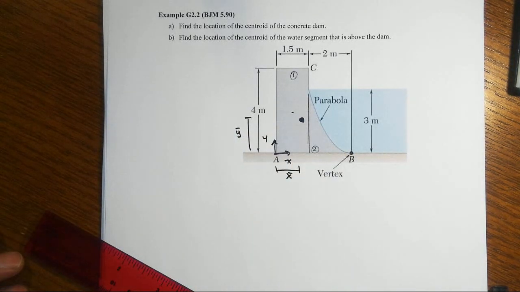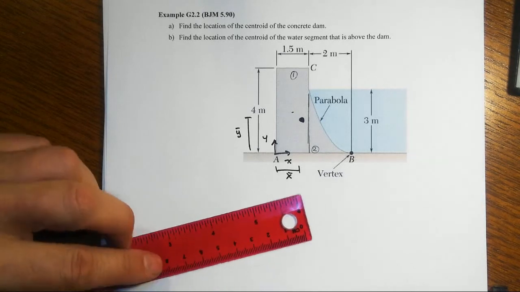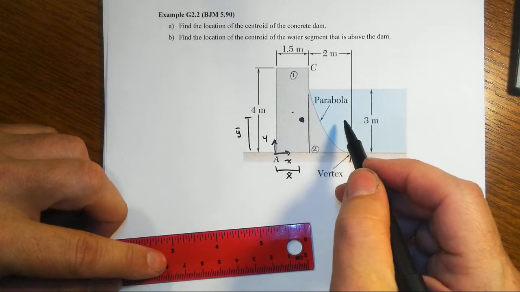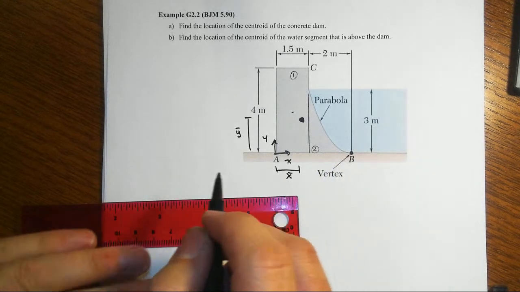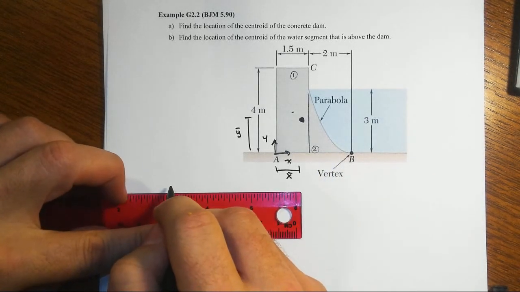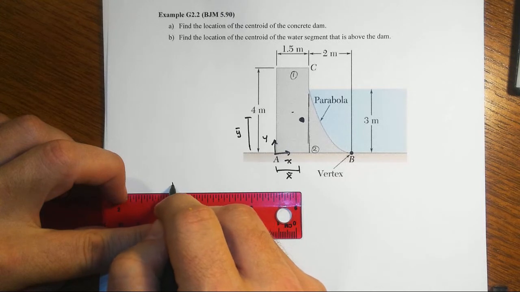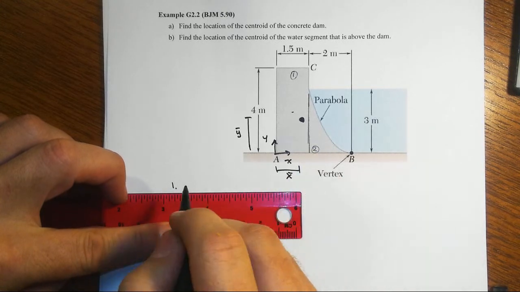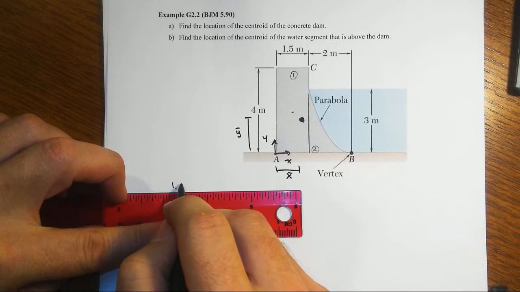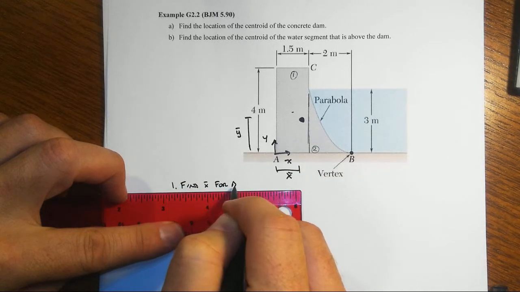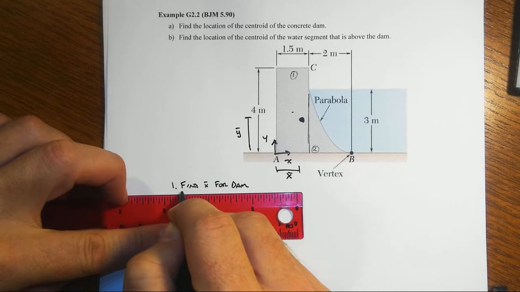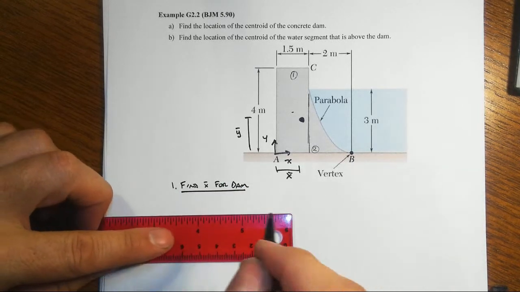Whew. This looks like it's going to be a long problem. And then we've got to do the same thing for the water. Oh my goodness. Alright, let's get at it. I'm going to cheat, because I'm going to use composite areas. I already know the answer for special parabolas here. So let's find X bar for the dam. Like, what are you talking about?